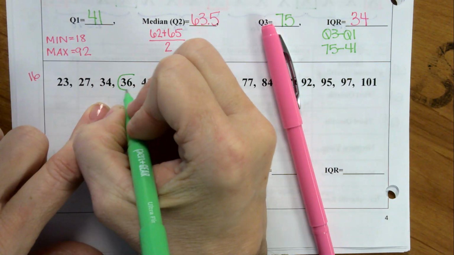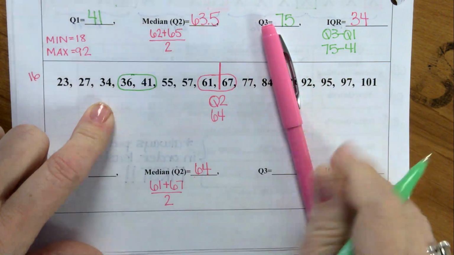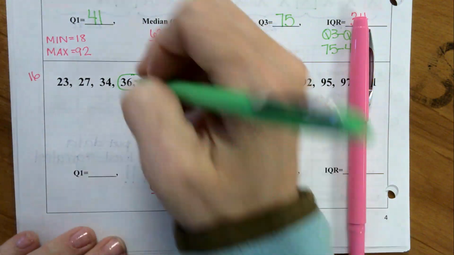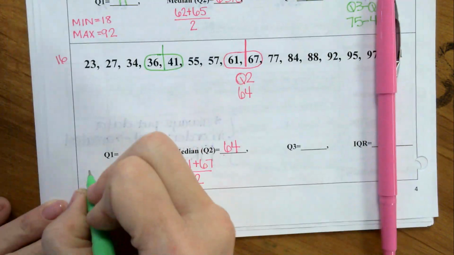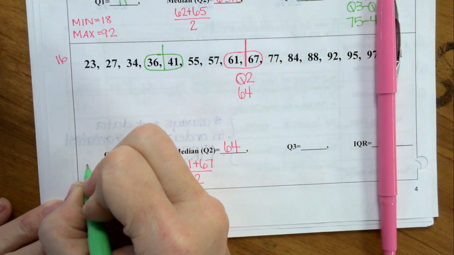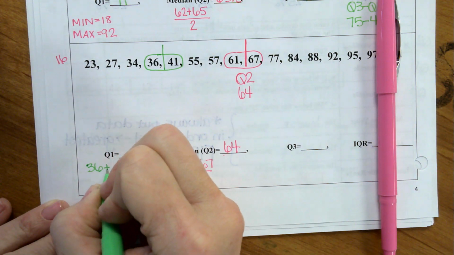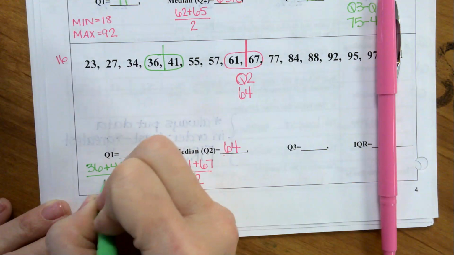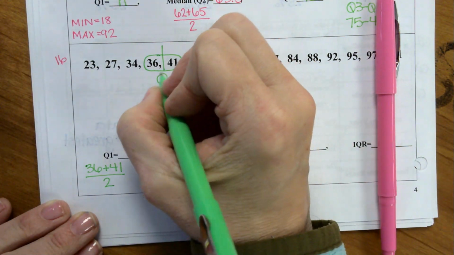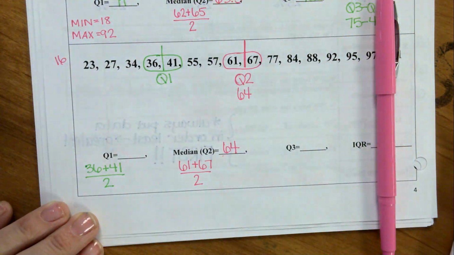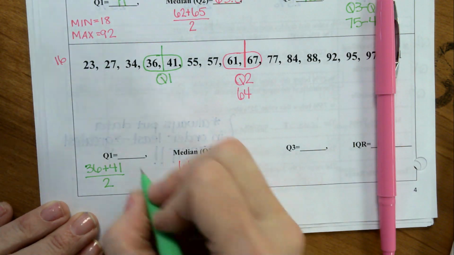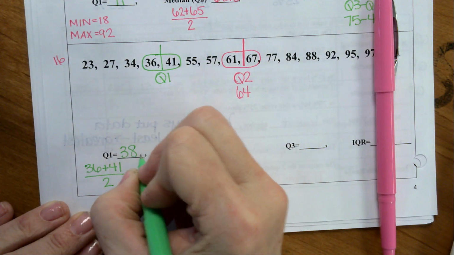So I need the middle of this. Correct? Okay. So 36 plus 41, and I'm going to divide it by 2. $38.5.